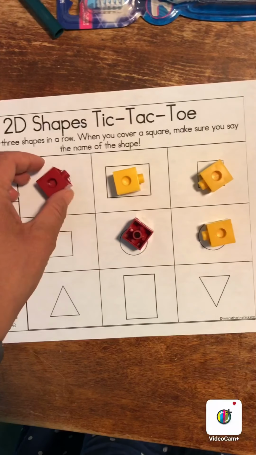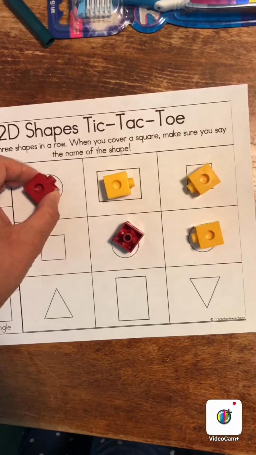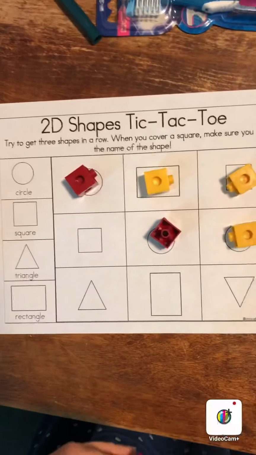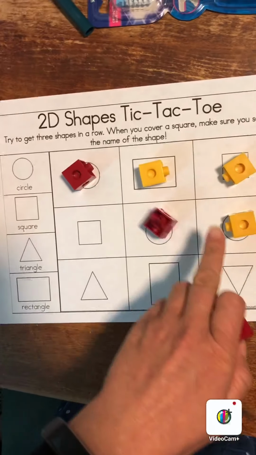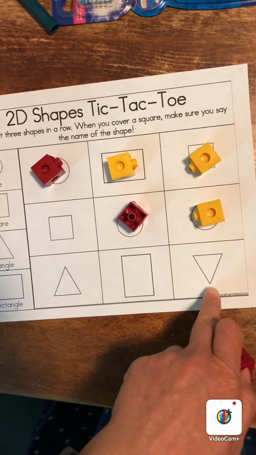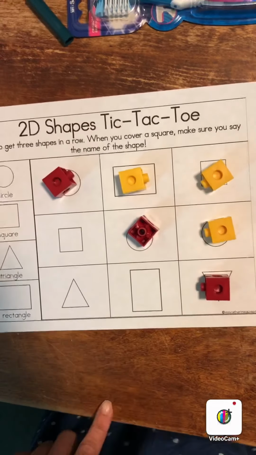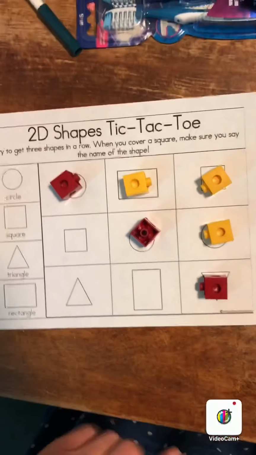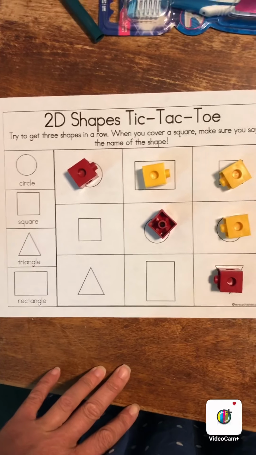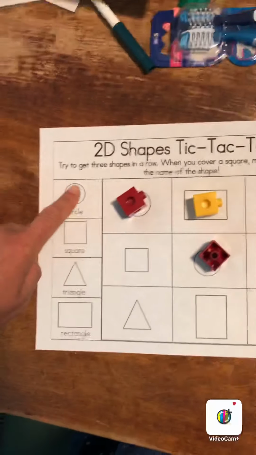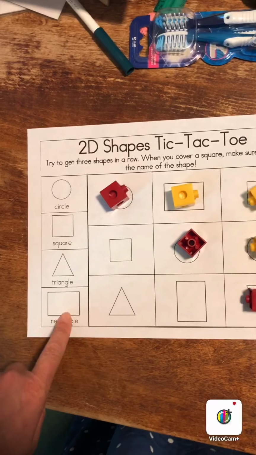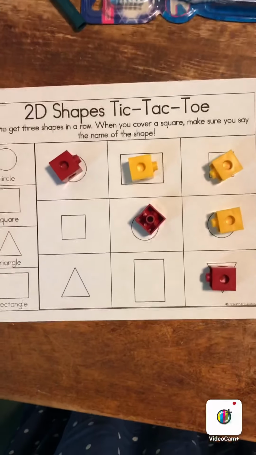Ooh, red player, you didn't say the shape. Circle. Okay, guess what? The red player seems to have tricked the yellow player because there's this diagonal. So all I have to do is name this shape, which is a triangle. And look at that. The red player has 3 in a row and won the game. So it's a strategy game. You have to be kind of tricky to trick the other player. We are only playing with these 4 shapes for this game: the circle, the square, the triangle, and the rectangle. So that's your first choice for a game.